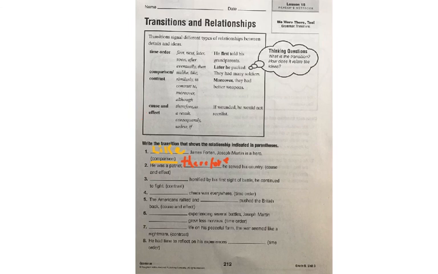In number 3, we have the relationship, which is contrast. So we want to know how that's different. Blank, horrified by his first sight of battle, he continued to fight. I'm going to go up into our comparison and contrast, and basically it's telling us that even though he was horrified, he persevered. He kept fighting. So the word although would fit well. Although horrified by his first sight of battle, he continued to fight. A-L-T-H-O-U-G-H. Although.